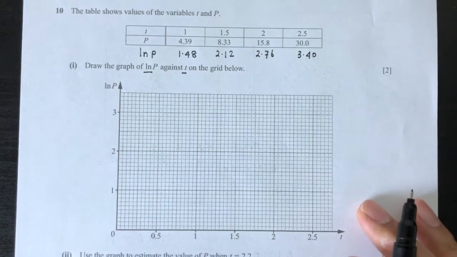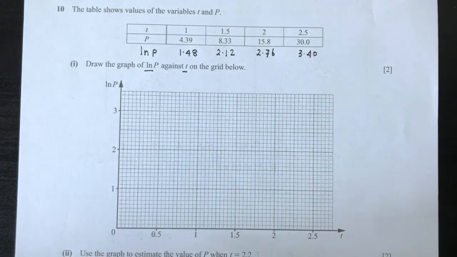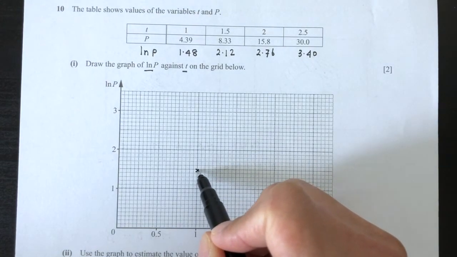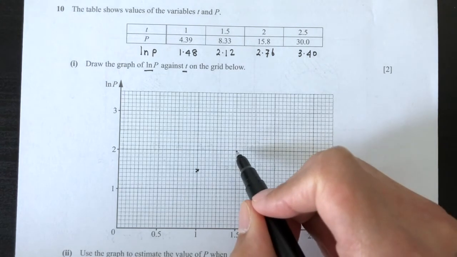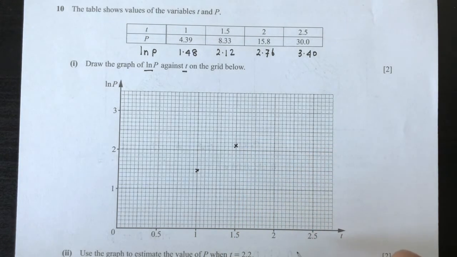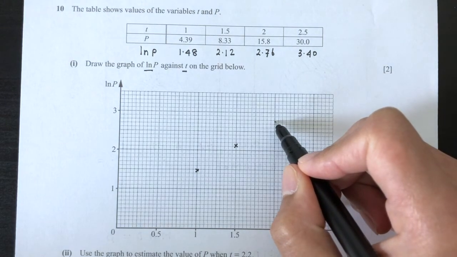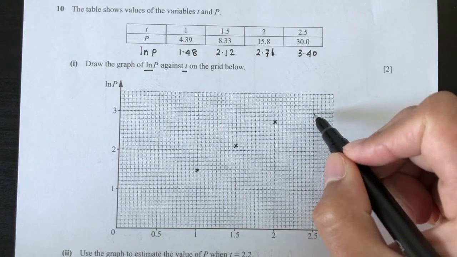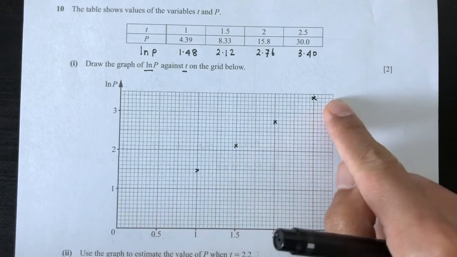Okay, so now we have to plot the graph. So the first point will be 1.48. So 1 is here, 1.48 will be somewhere about here. And then we have 1.5, 2.12 should be somewhere around here. Then we have 2, which will be 2.76, somewhere about here. And then we have 2.5, which will be 3.40, should be somewhere about here. Okay, that will be your points.